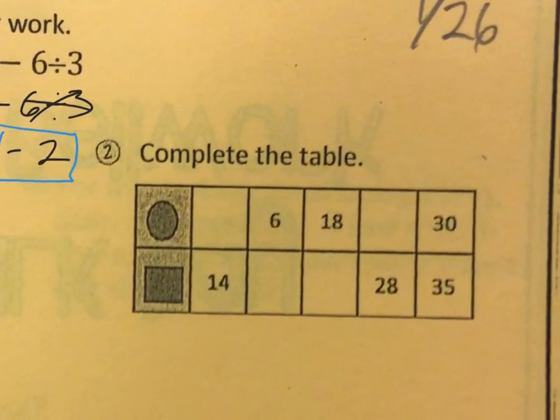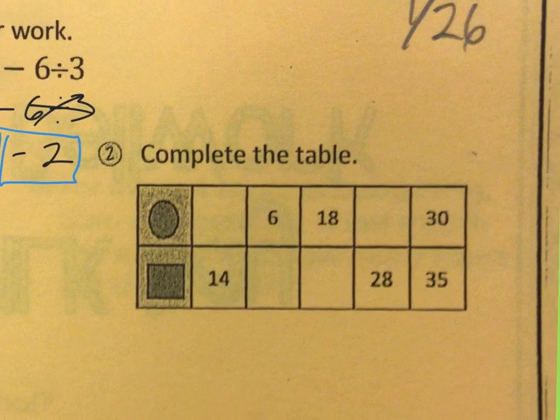It says complete the table. So we have some ovals and some squares, it looks like. The first thing I'm going to do is take the ratio that it gives me, the 30 and the 35, and simplify it. I know that 5 goes into both of them. It goes into that one 6, and it goes into this one 7.